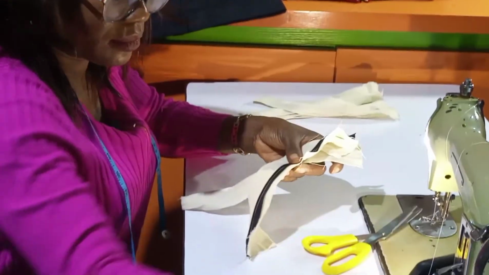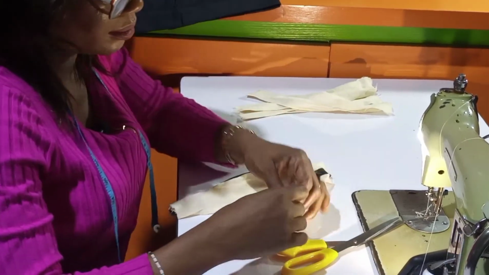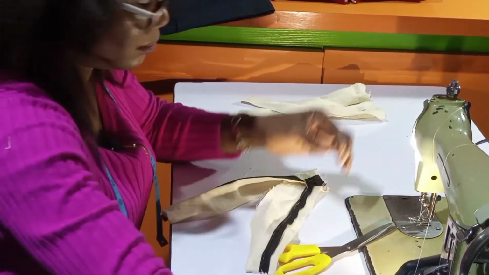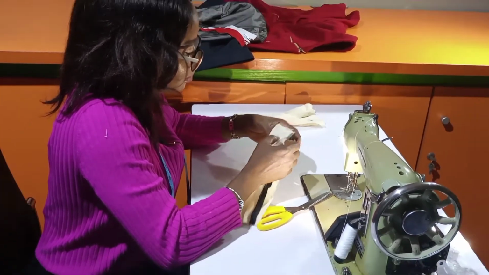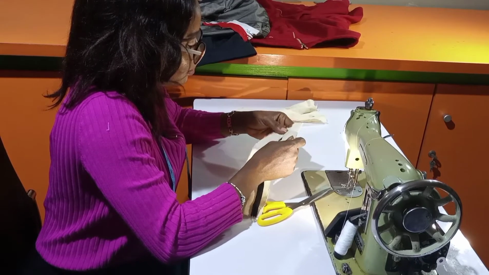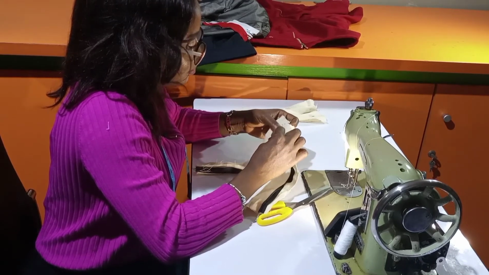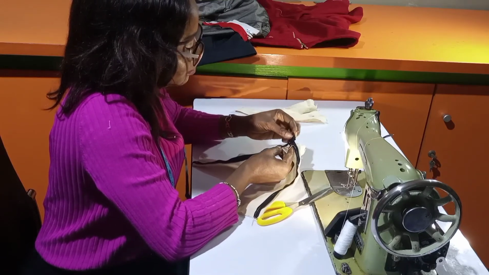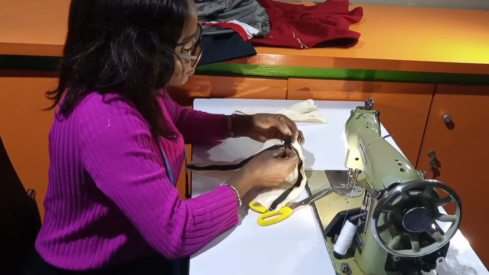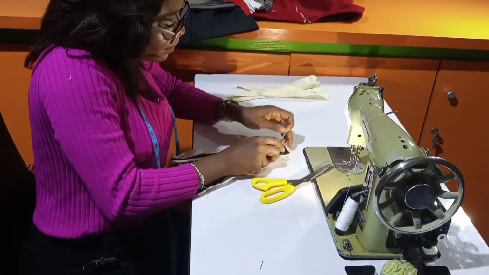When you are done, you remove all the pins. And you carefully zip it up.